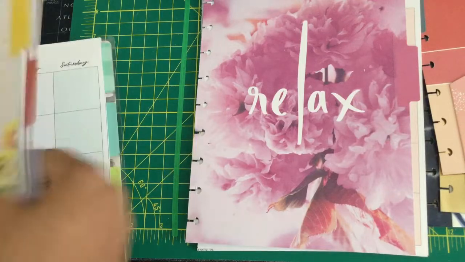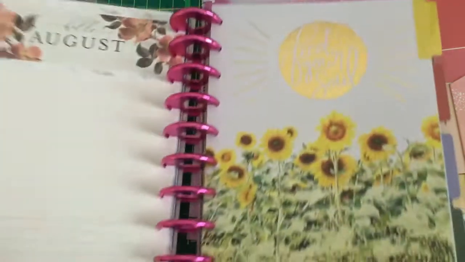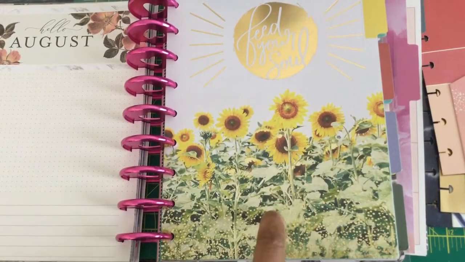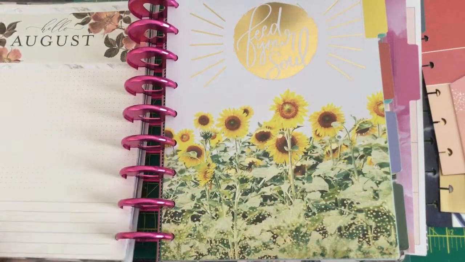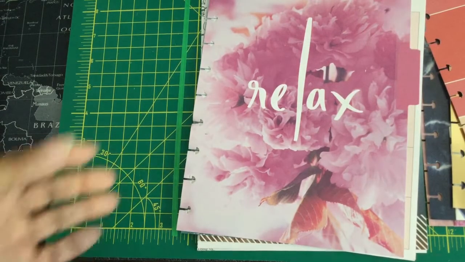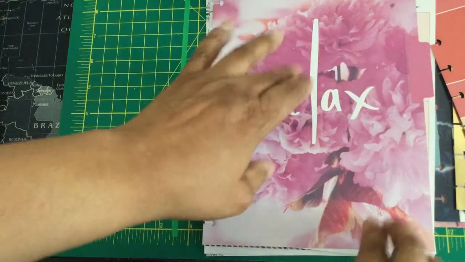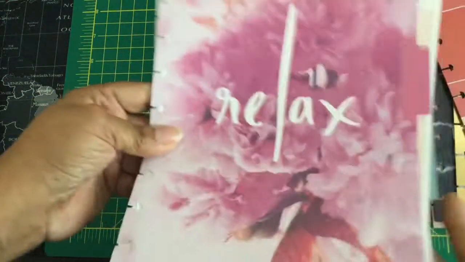And if you were to go to the store, this here is what the packaging looks like for the wellness planner. And the first couple of months of the wellness planner is in the planner already. That's why this is so thin.